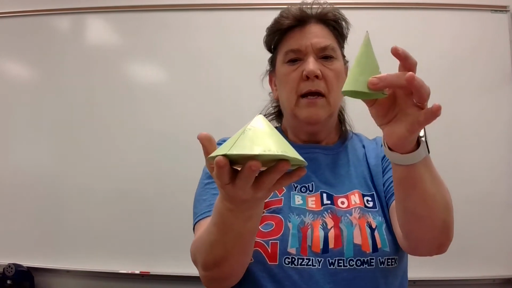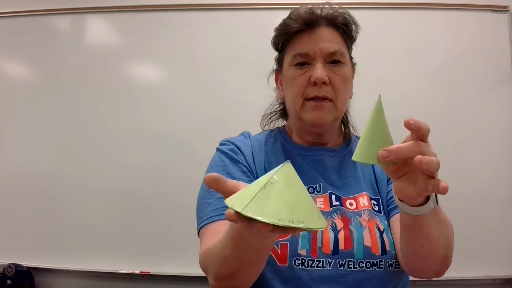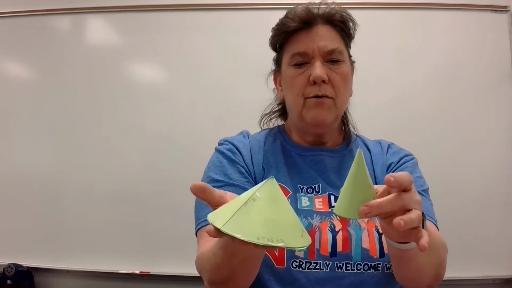You've got a square bottom and it goes to a point, called a pyramid. You have here a triangular one that goes to a point. And then of course we have the ones with the circular bases that go up to a point, and these are called cones. So we have a lot of different kinds of 3D shapes.